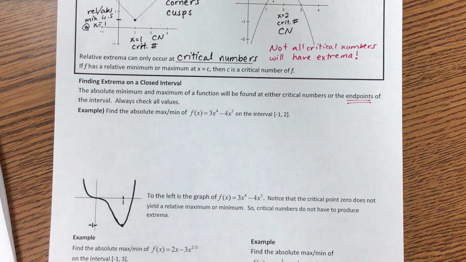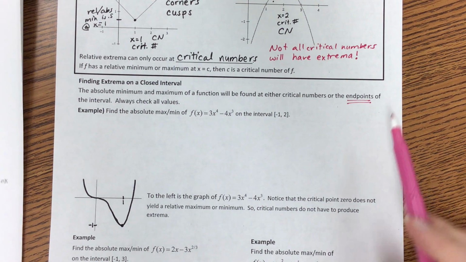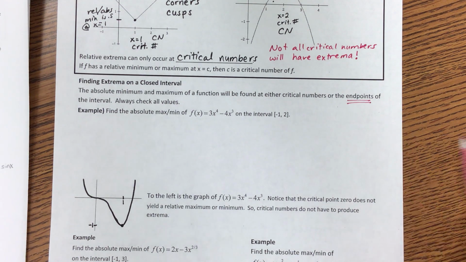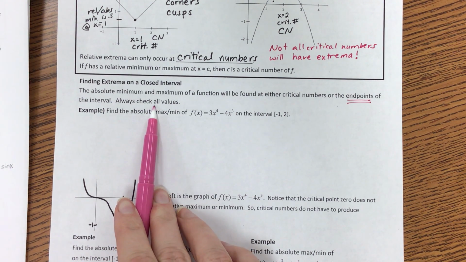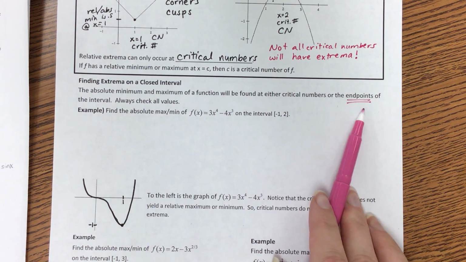So it's totally possible that endpoints will give you absolute mins or maxes. We also had that on some previous problems where we did acceleration, like find the maximum acceleration. And we looked at some endpoints and in between. So make sure you check all values, every single critical number and every endpoint.